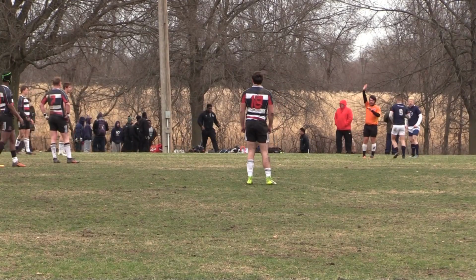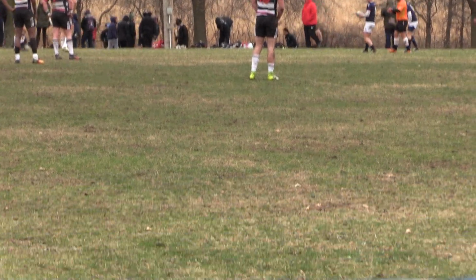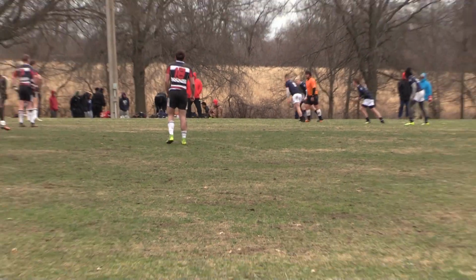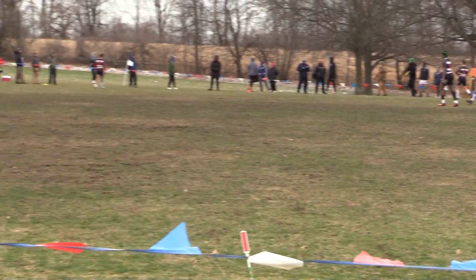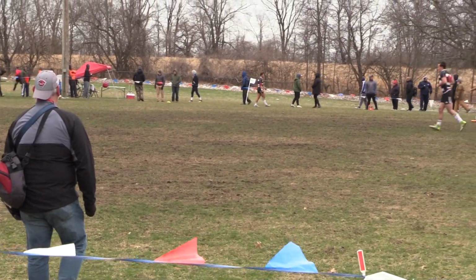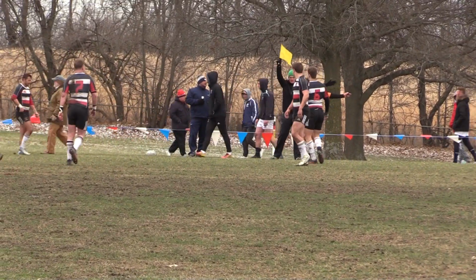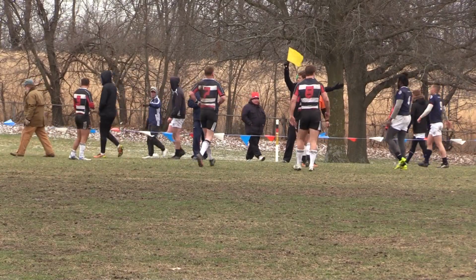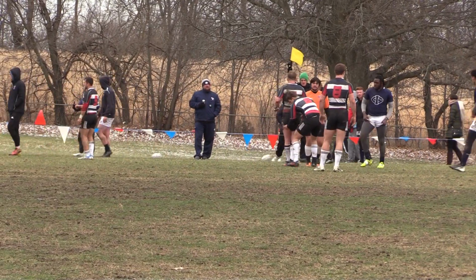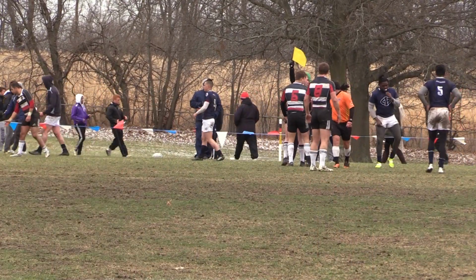The winds are really picking up now. Richard Fountain with the boot downfield. Line out to the Tritons.